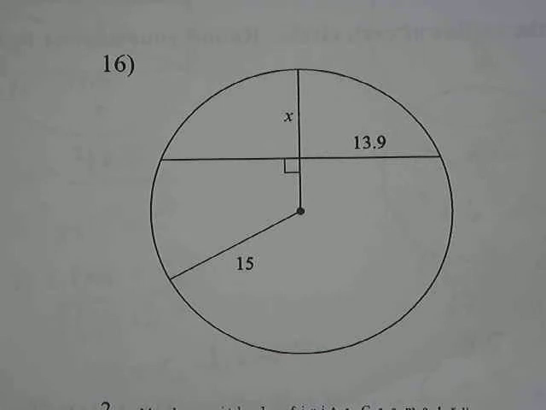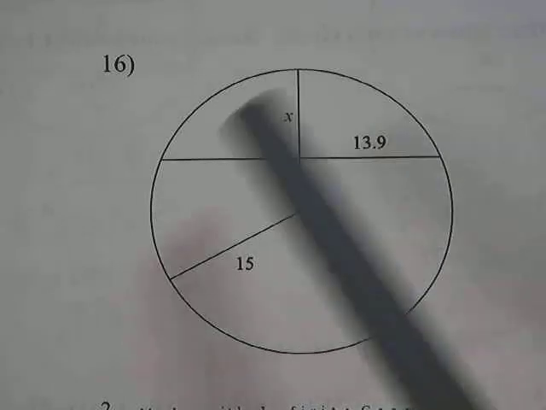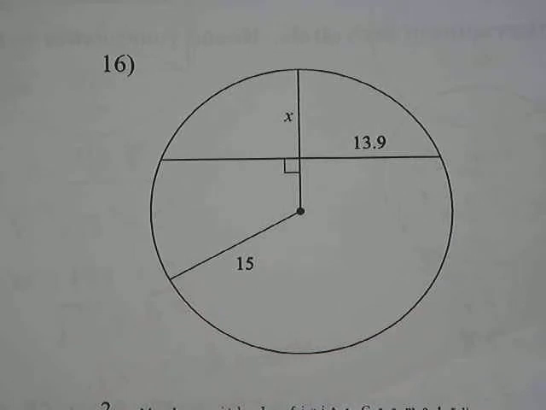Hey guys, so this is going to be an example from our homework tonight about using circle segments to find other segments. Okay, so here we go.